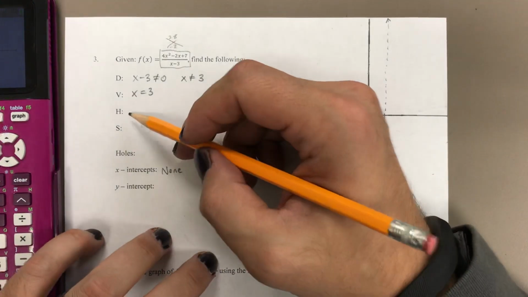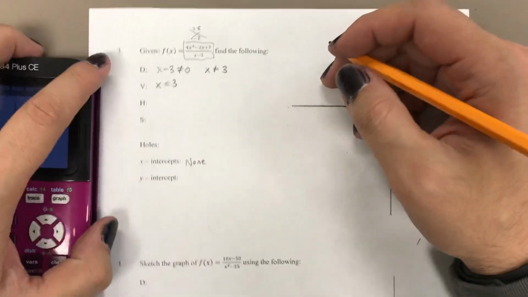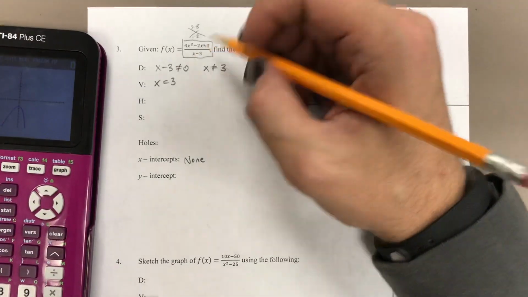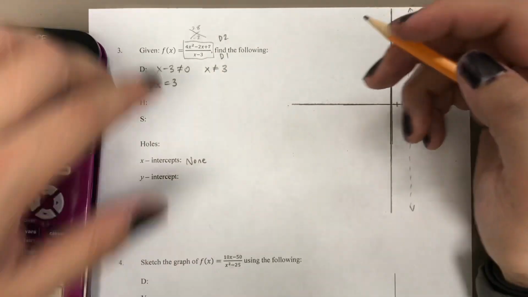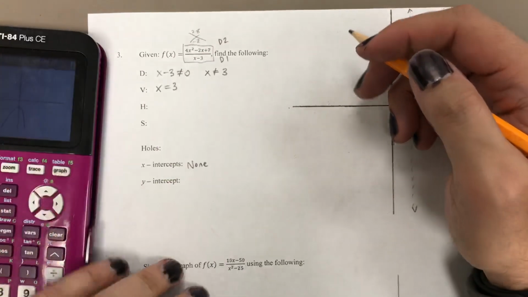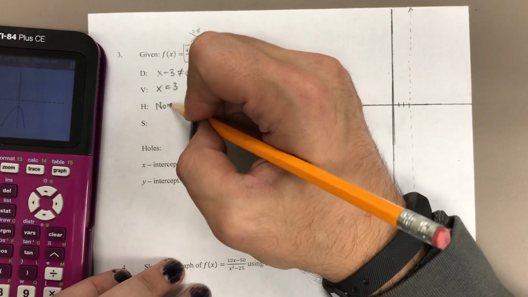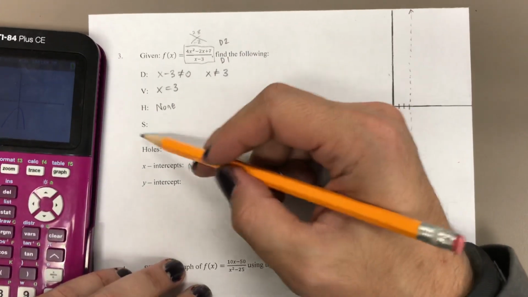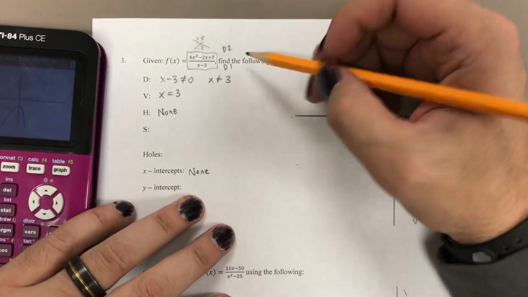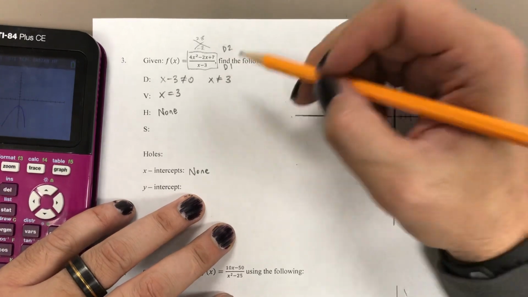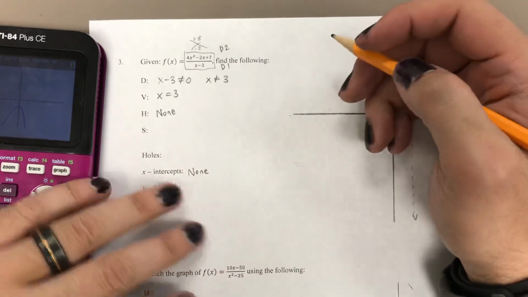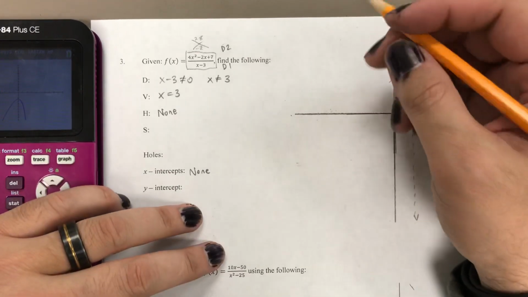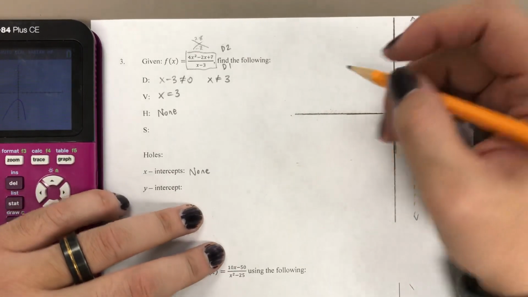Okay, horizontal asymptote. To check the horizontal asymptotes, I look at the degrees of the numerator and denominator. The degree in the numerator is 2. The degree in the denominator is 1. Since the degree in the top is bigger than the degree in the bottom, we have no horizontal asymptotes. Then we check for the special case, which is the slant asymptotes. Since the degree in the top is 1 more than the degree in the bottom, we do have a slant asymptote. And that also means that we need to use synthetic division to find that slant asymptote.